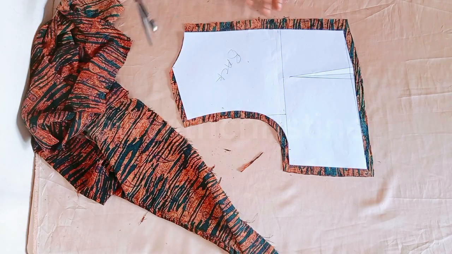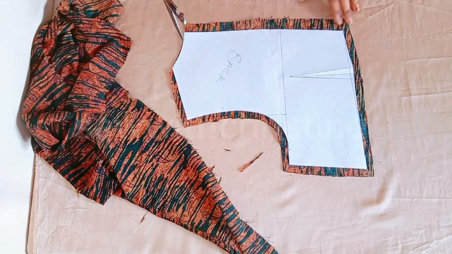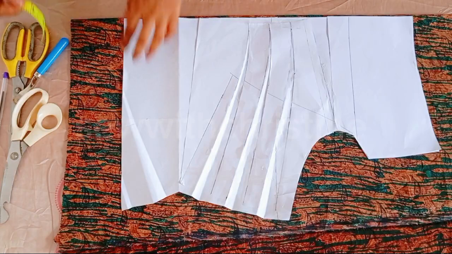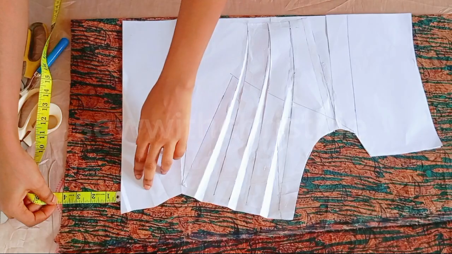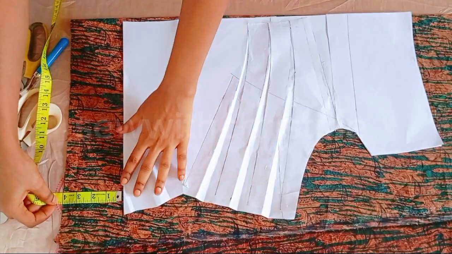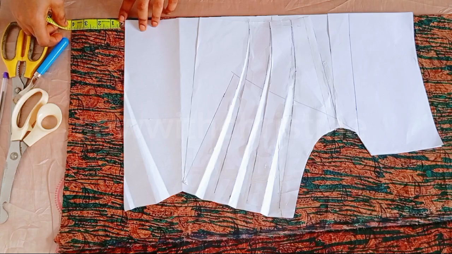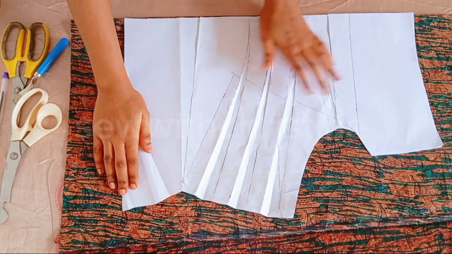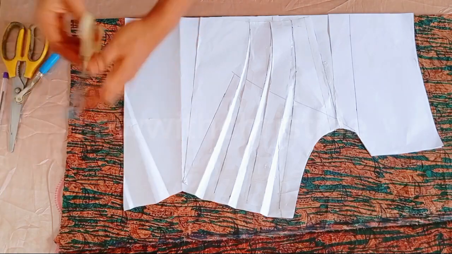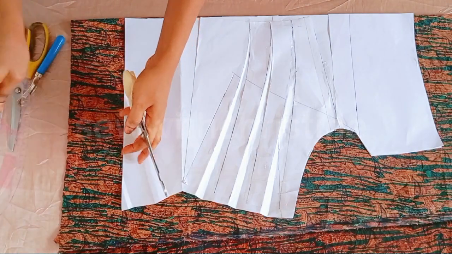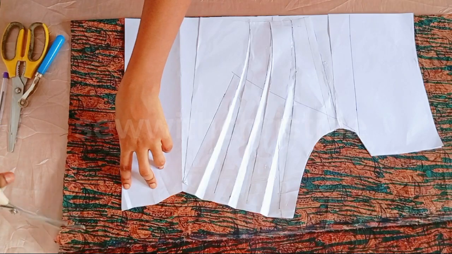Next, I'm going to transfer my front pattern onto my fabric. So I've gone ahead to open up the pleats on my pattern so that it will lay flat on my fabric, and I'm just trying to add extra length to my facing. Like I said, the facing I had on the paper was short, so I needed to extend it, so I'm adding 4 inches to what I already have. So with that done, I'll just go ahead and cut out my fabric.